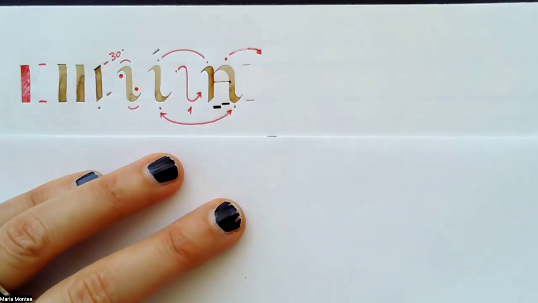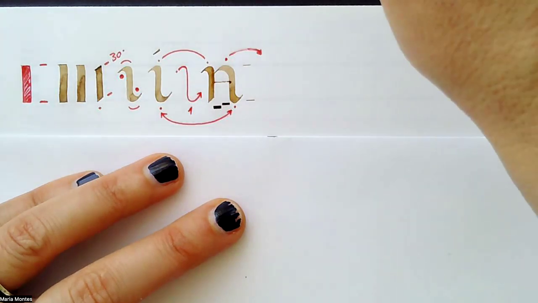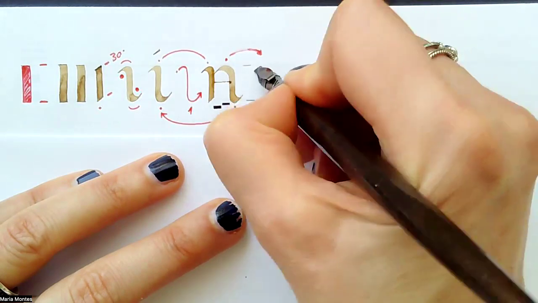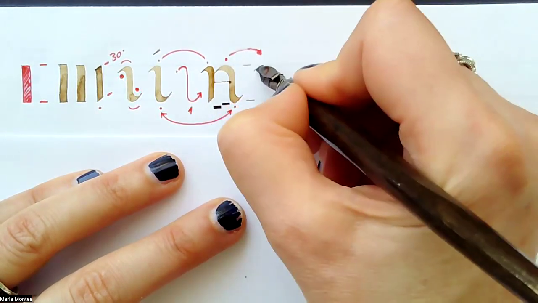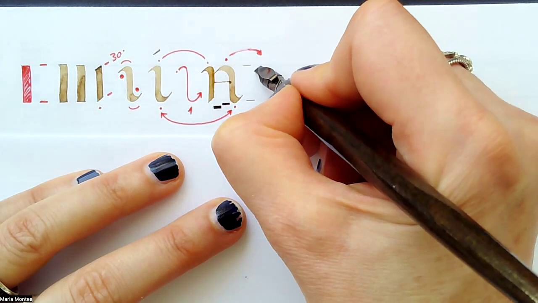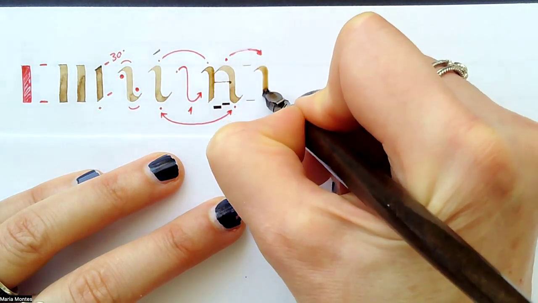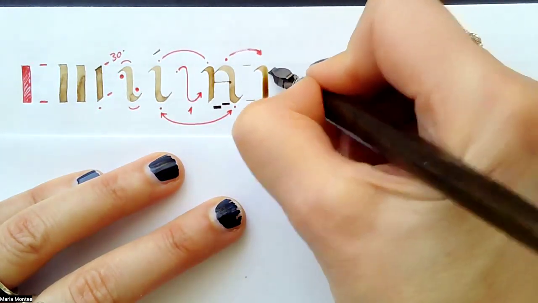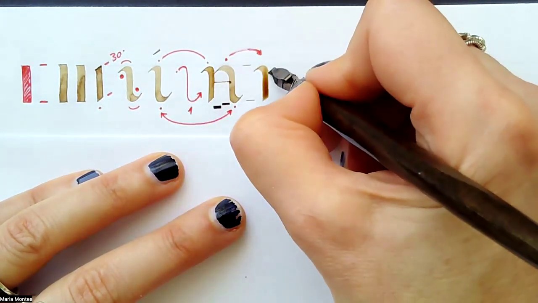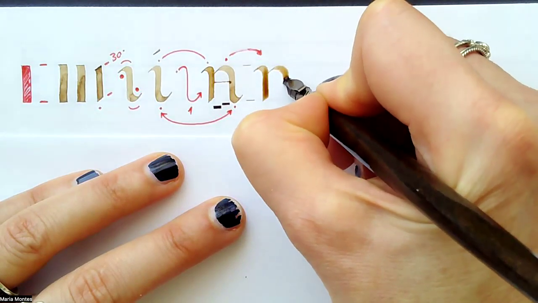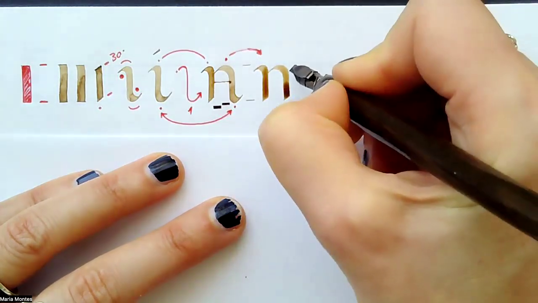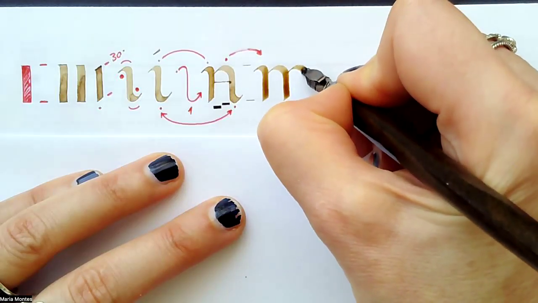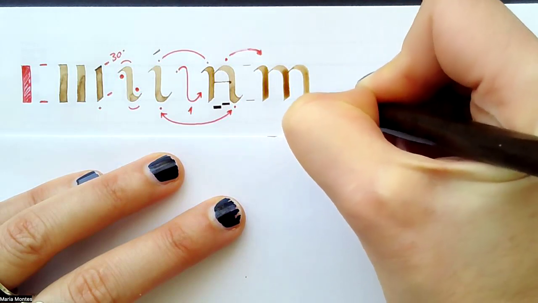Okay, so I'm going to now write the letter M. So letter M, I'm going to start with the same positioning, 30 degrees just below the top of the X height, and then looking at what I just did, open up, down, and repeat another shoulder, same positioning, open up, down, exit.